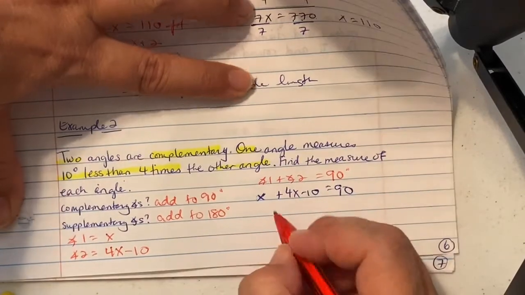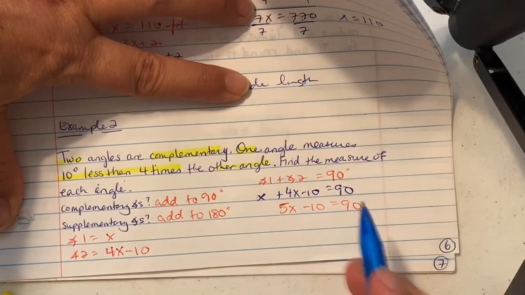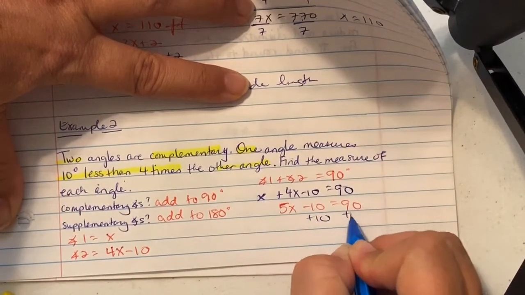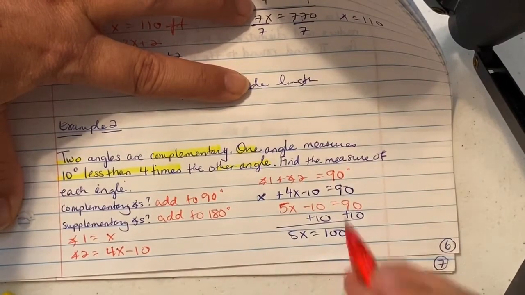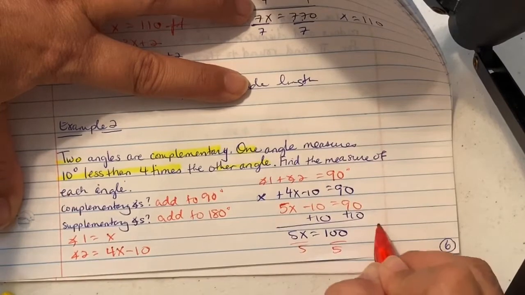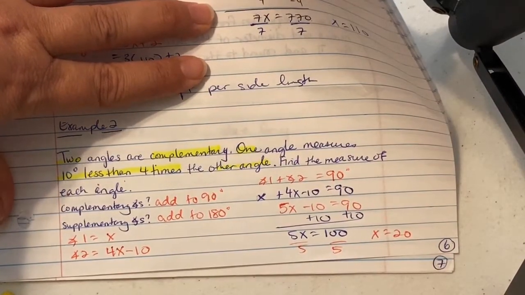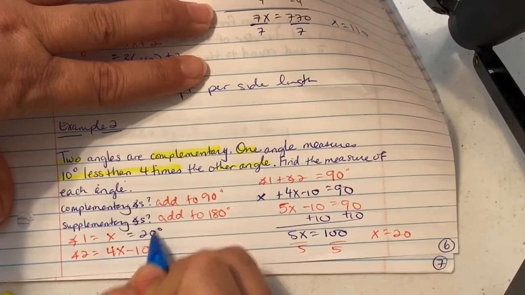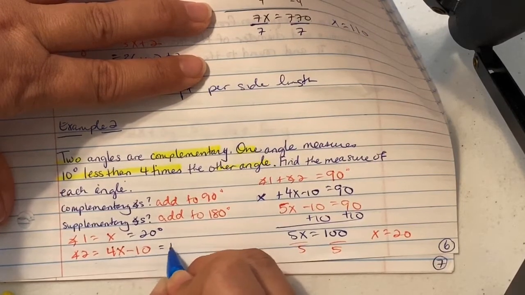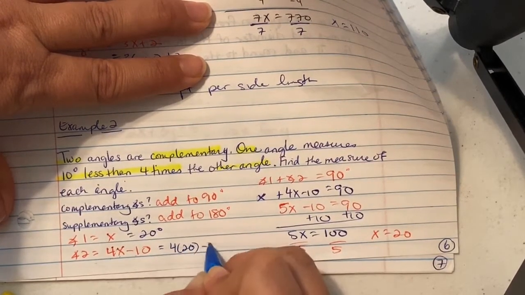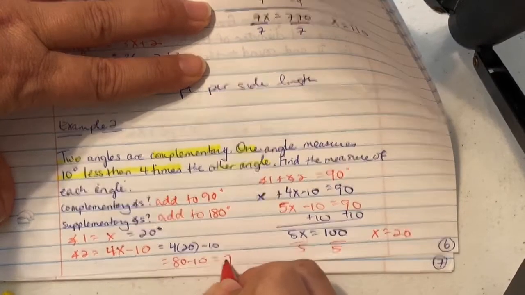Combine your like terms, we get 5x minus 10 equaling 90. We're going to add 10 over. 5x equals 100. Divide by 5. So x equals 20. And it wanted the measures of the angles. Well, angle 1 is x, so that is 20 degrees. Angle 2 is 4x minus 10, so 4 times 20 minus 10. 80 minus 10, which is 70.